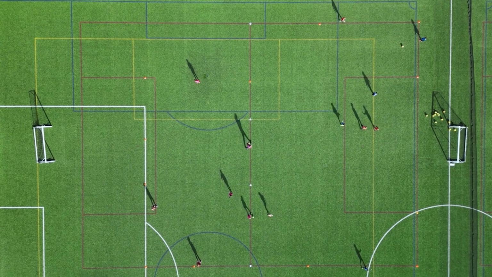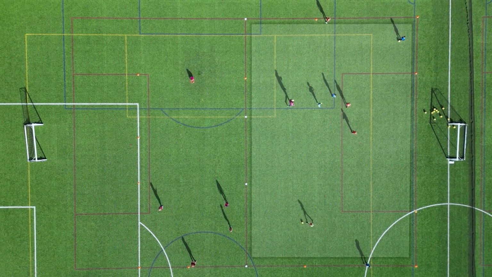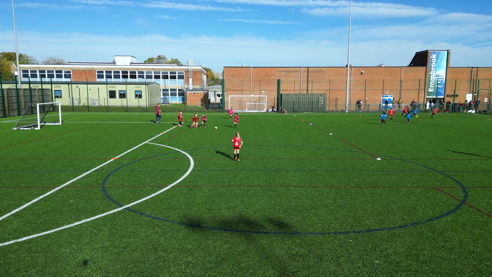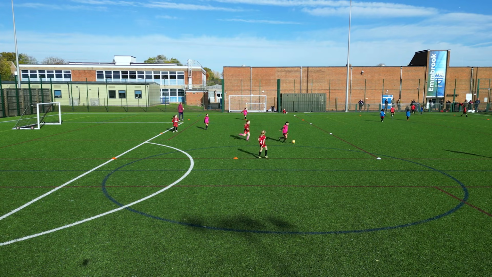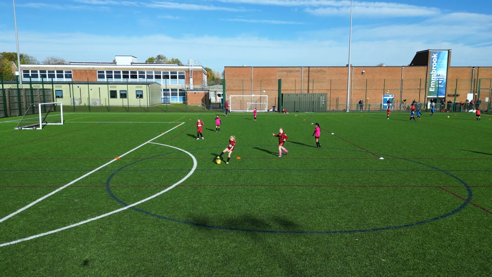So in the activity, what I'm going to do is split the group into 2. There will be a larger pitch and a smaller pitch. The larger pitch will get me a different return to the smaller pitch. So on the smaller pitch, I will notice smaller types of passes, more one-touch passes, more combinations.